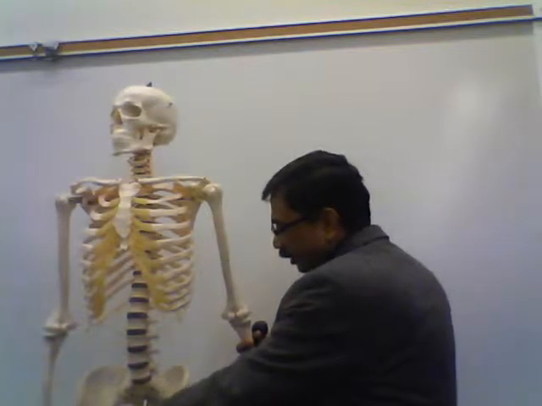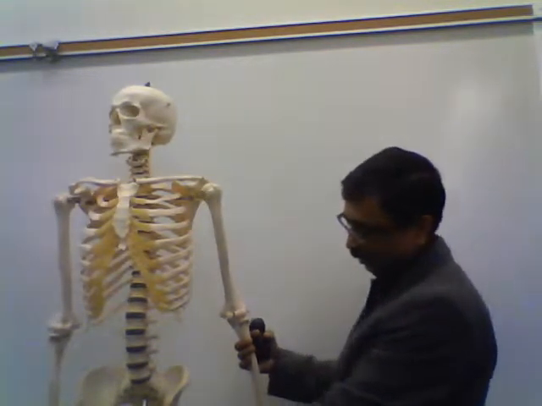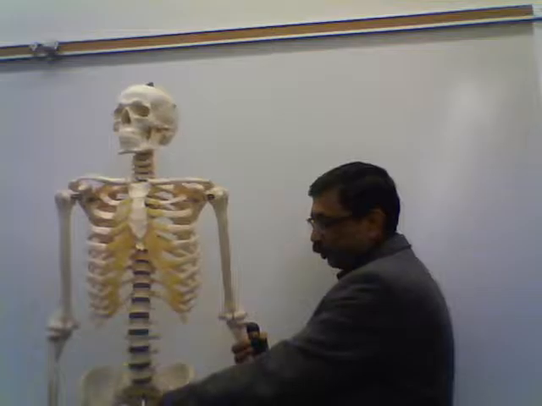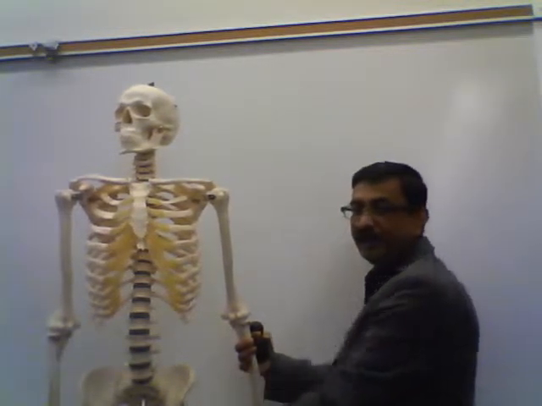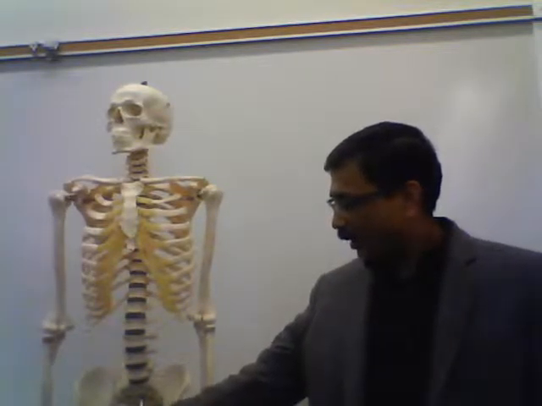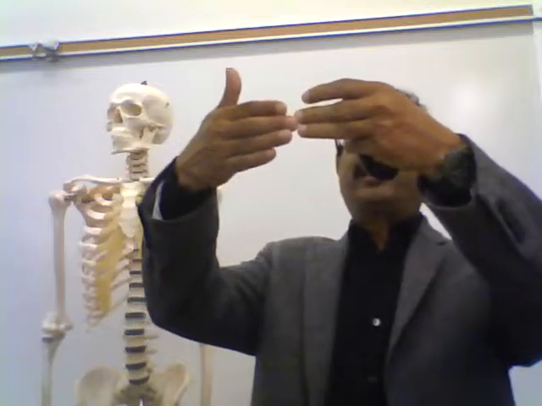Now you see that this is the place where 2 hip bones join together, pubic symphysis. So pubic symphysis is the joint of two hip bones.